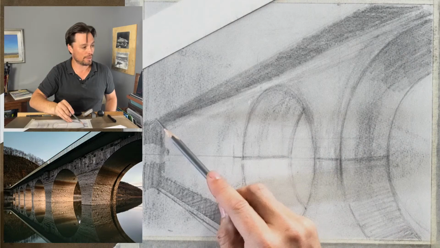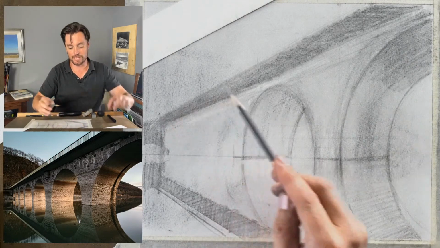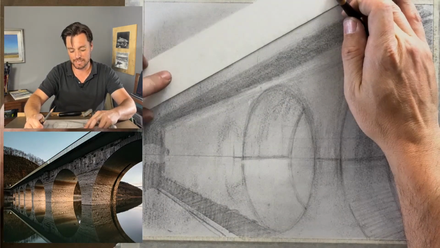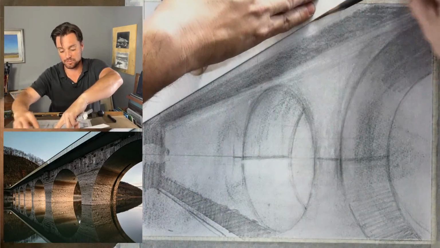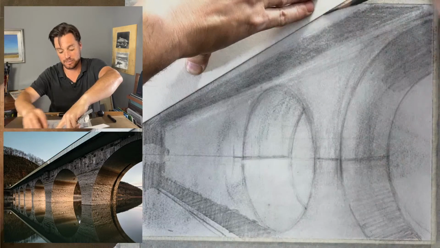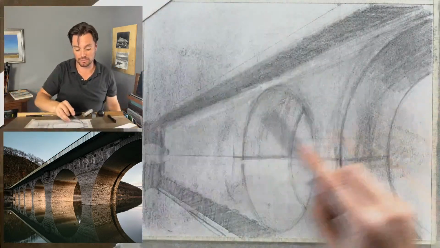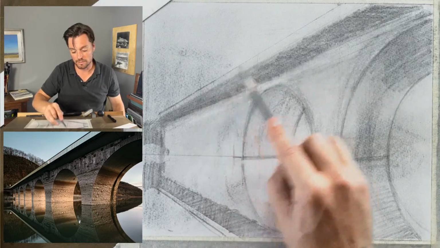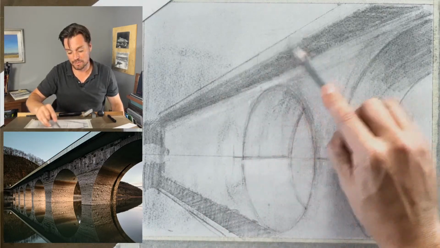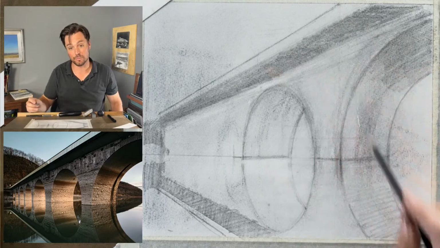If I have that point and a rough starting point here, then that gives me an edge that I can orient myself to. I'm using the side of the pencil again. It's just a little bit more gentle of a mark. And I'll freehand it on top. Make it a little bit more organic.